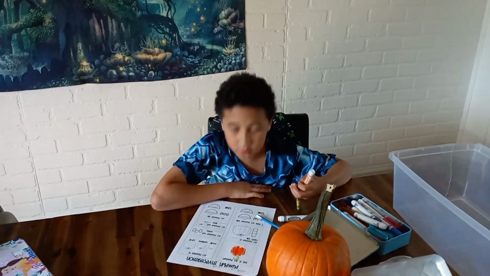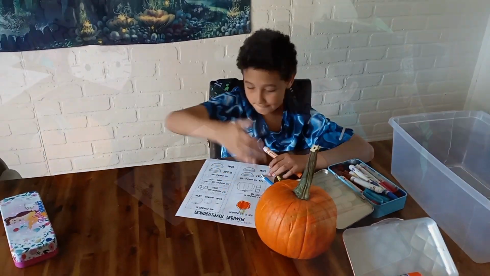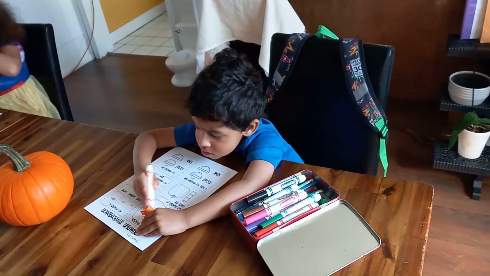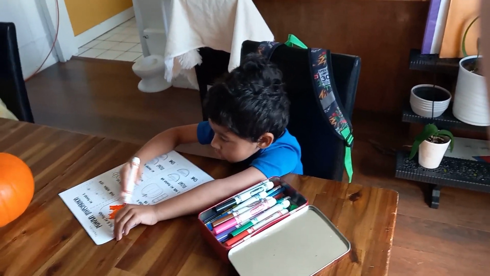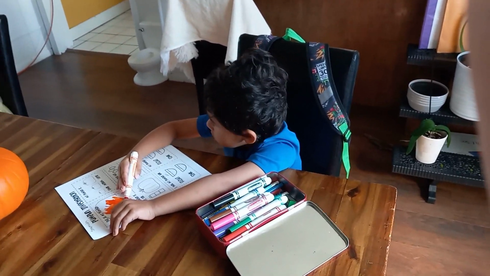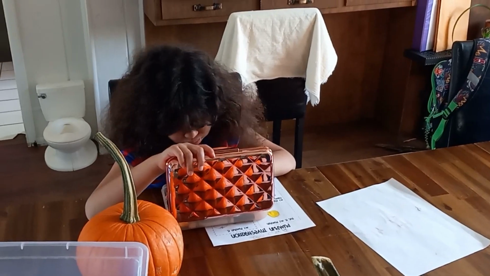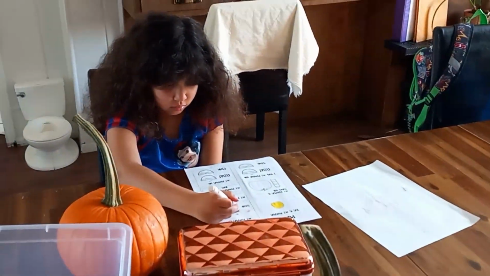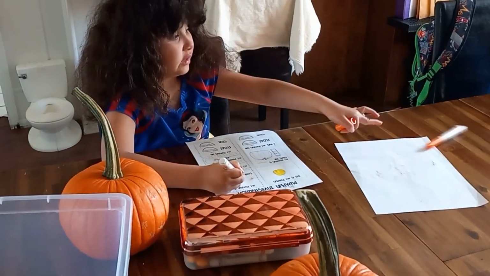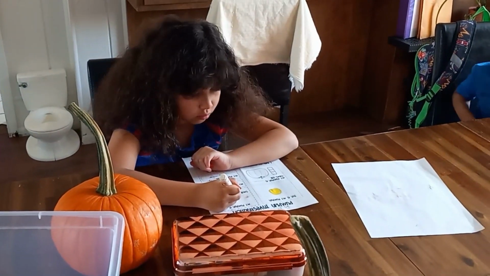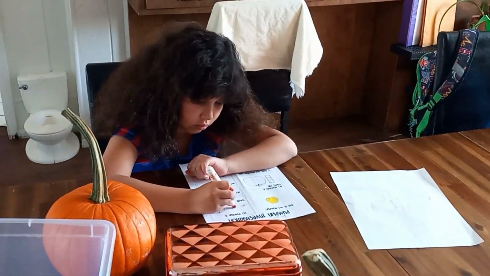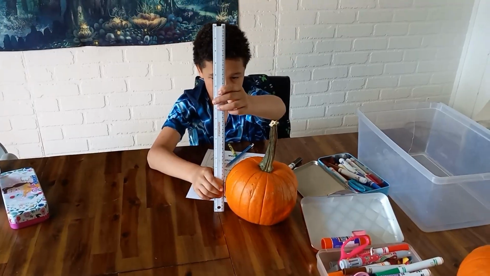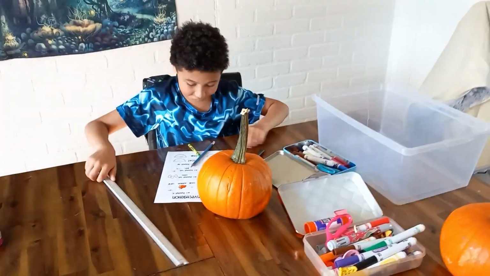And then they have the pumpkin investigation sheet where they investigate their pumpkin by measuring it, counting the lines, guessing if it floats or sinks, and then actually finding out if it floats or sinks. And then we cut them open and count how many seeds it has and investigate the inside of the pumpkin. And I had them describe what they saw and felt for the outside and inside.